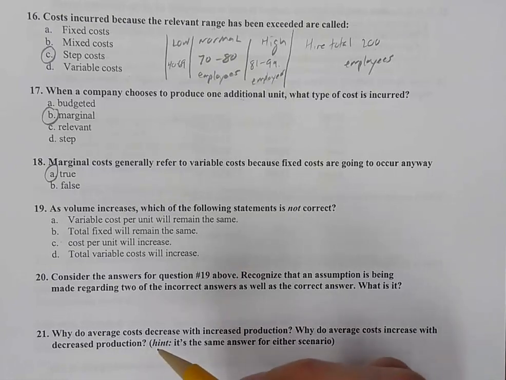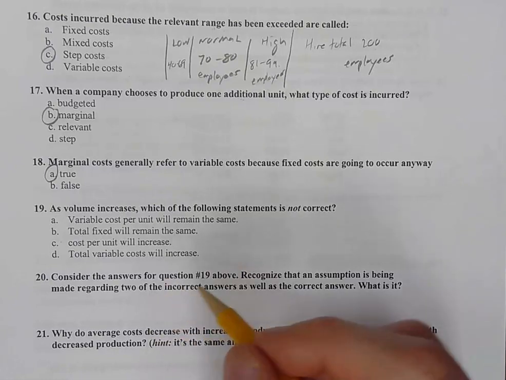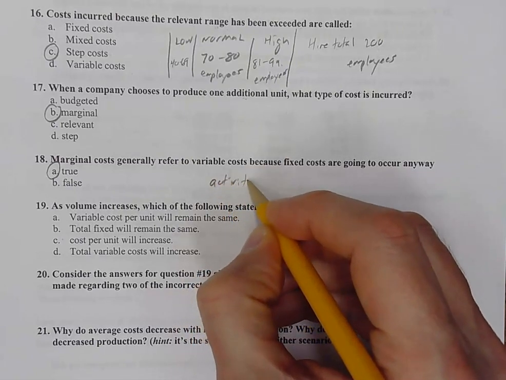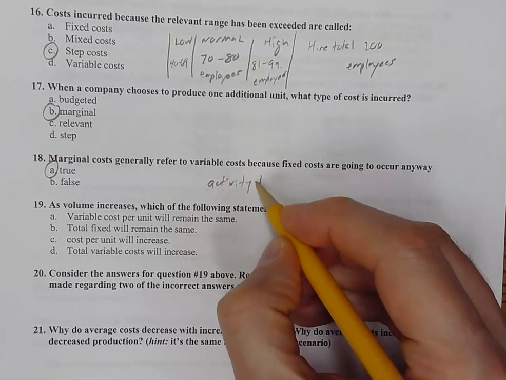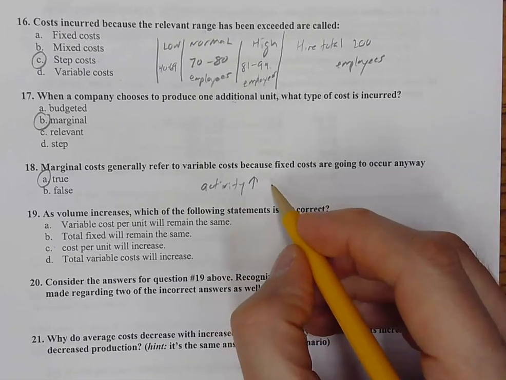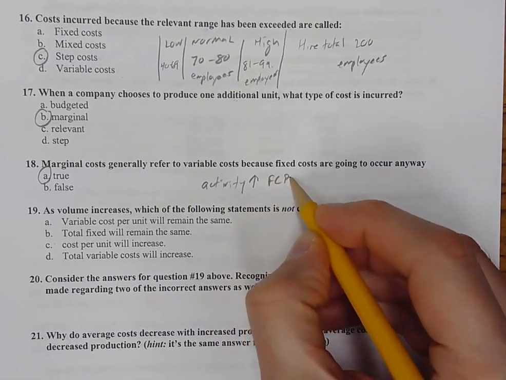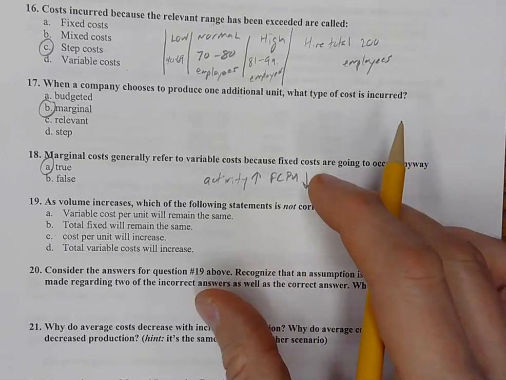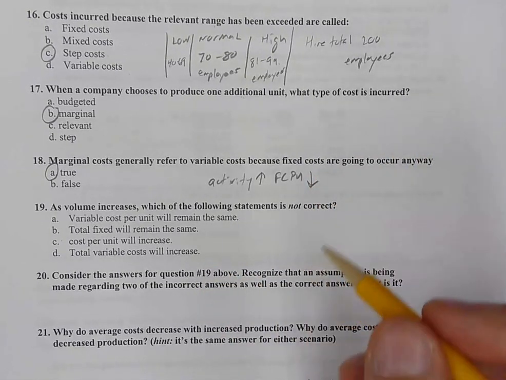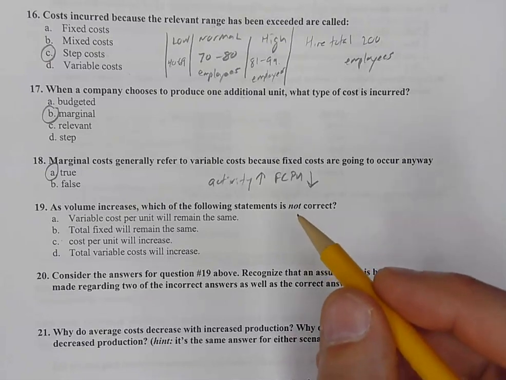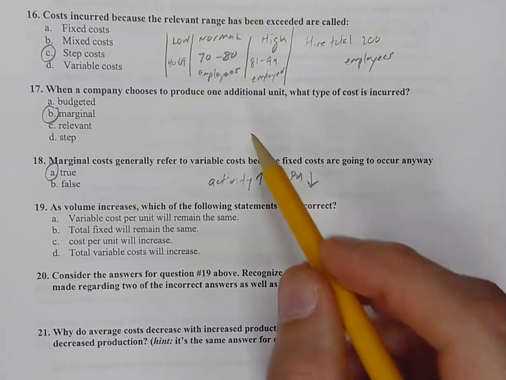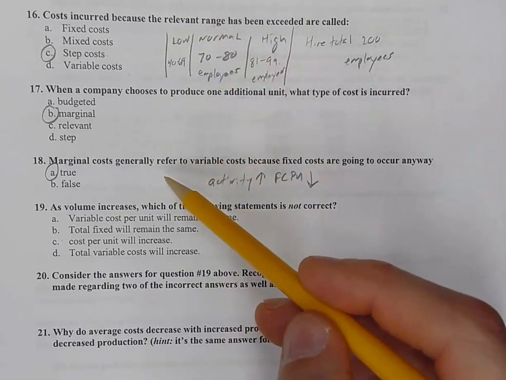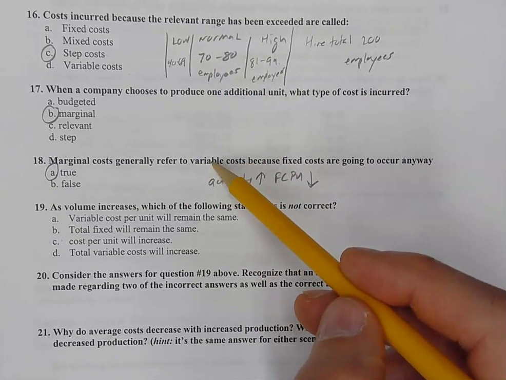So, and this is again some review, as activity goes up, fixed cost per unit goes down. However, fixed costs in total do not change, again within the relevant range up here. So these marginal costs generally do refer to variable cost.